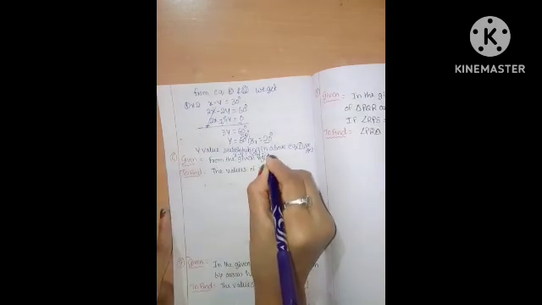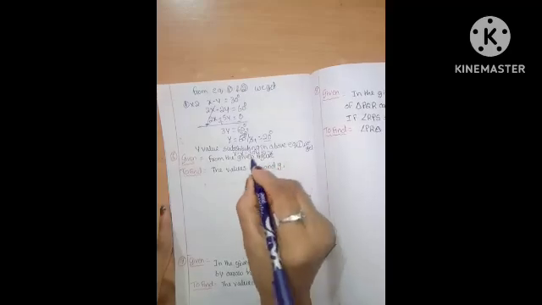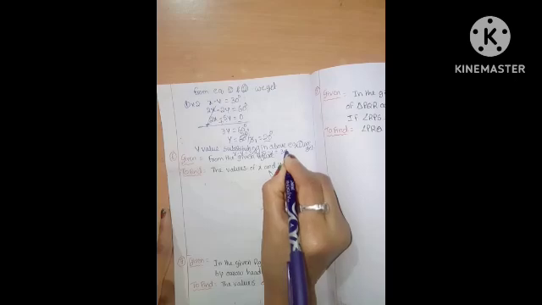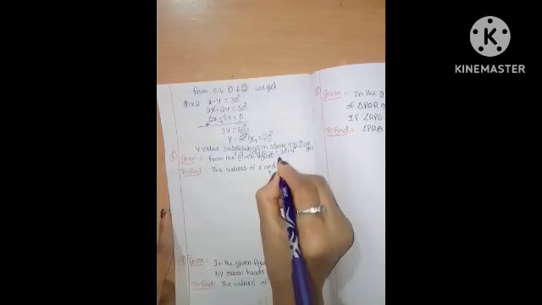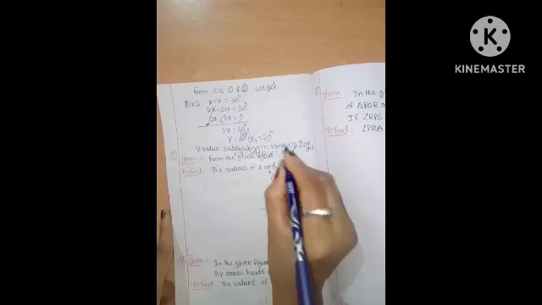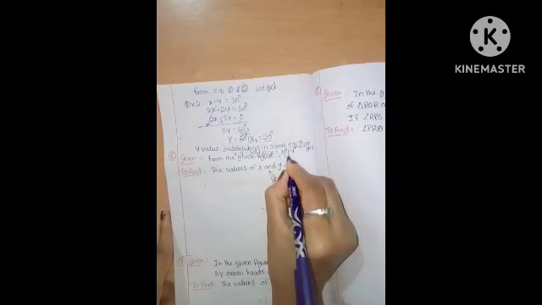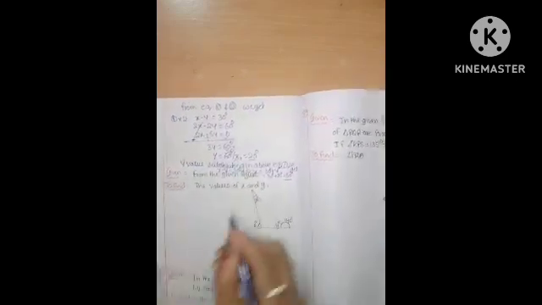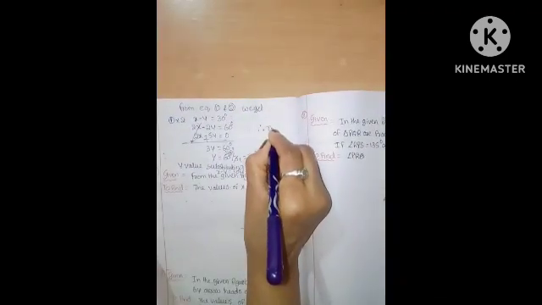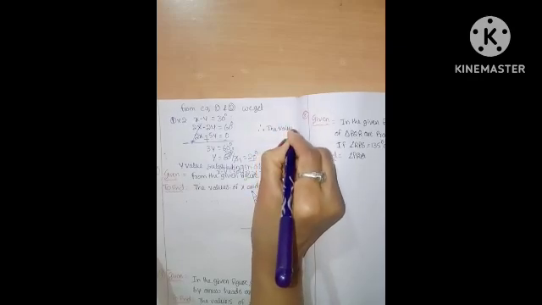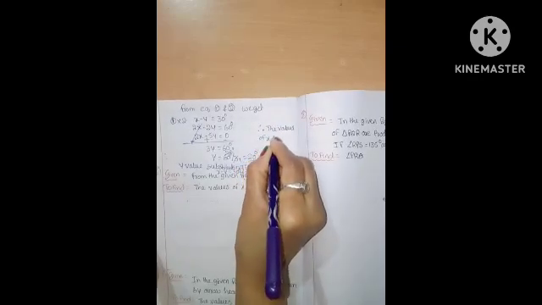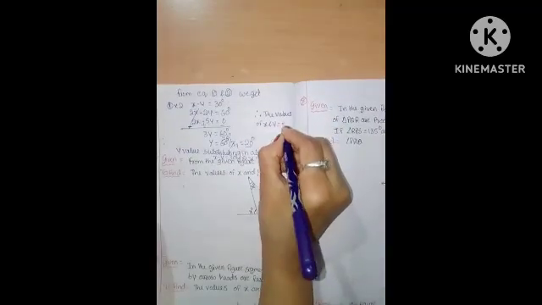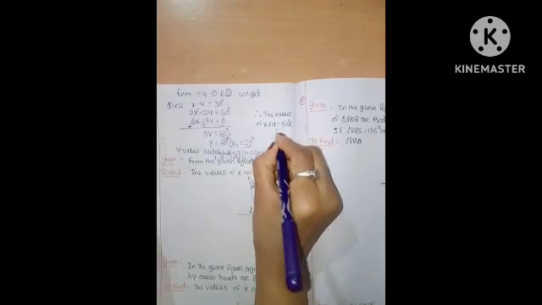So we want the x value. We don't know x. So x is equal to 30 degrees plus y. y is nothing but 20 degrees. So 30 degrees plus 20 degrees is 50 degrees. Okay, are you clear? Yes. What's the final answer? The values of x and y: x is 50 degrees and y is 20 degrees.